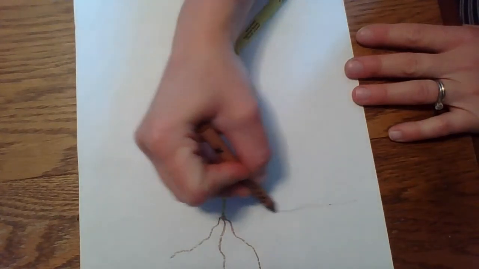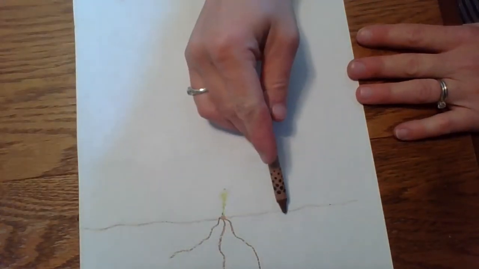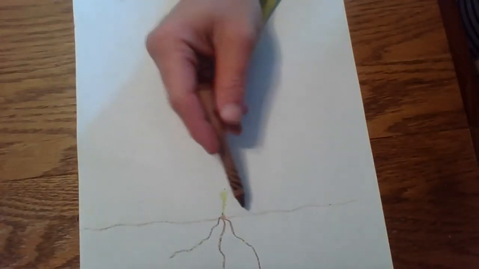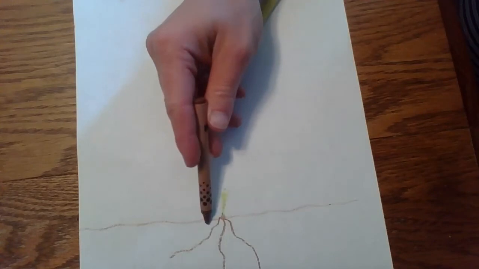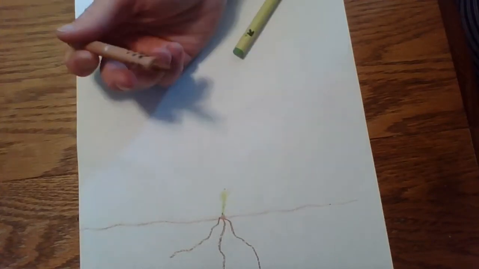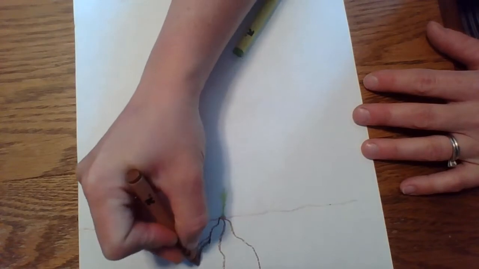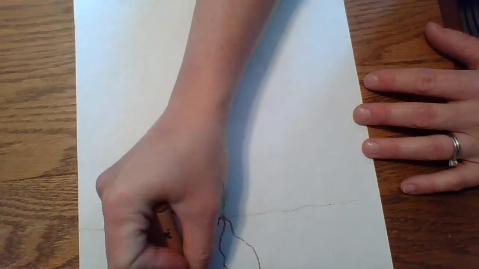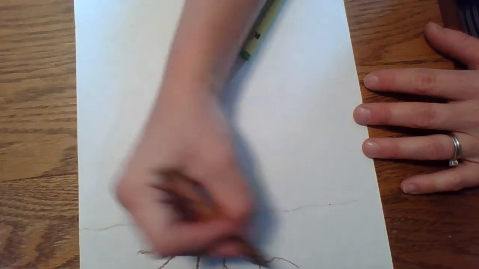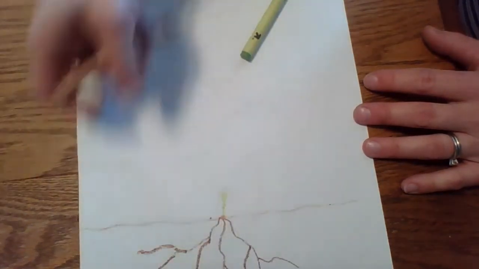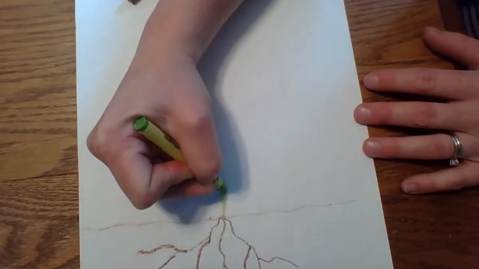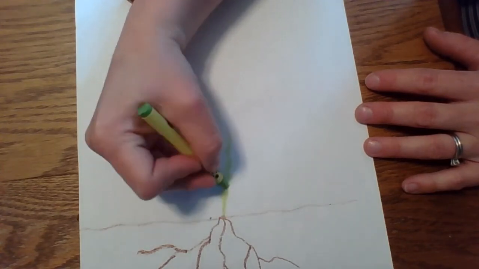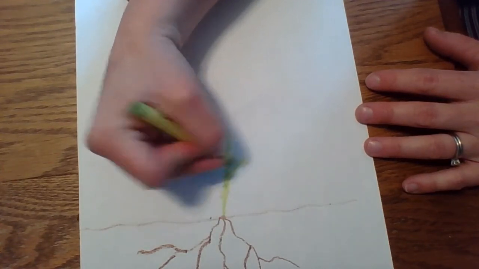So this is the ground. We can have the ground be in a pot where the dirt is, and then the pot would hold the dirt, or it can be in the ground outside. And so the roots keep branching off and they keep finding more water and rich nutrients in the soil. And then the stem starts to grow, and it might grow some leaves off the side.